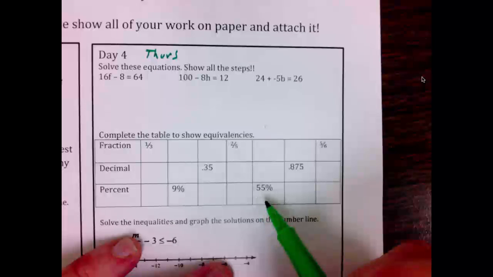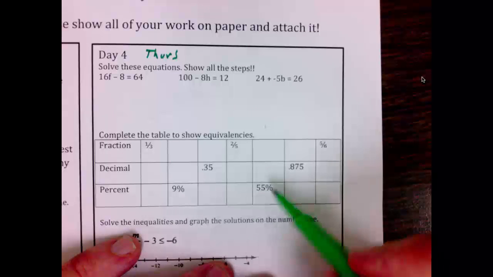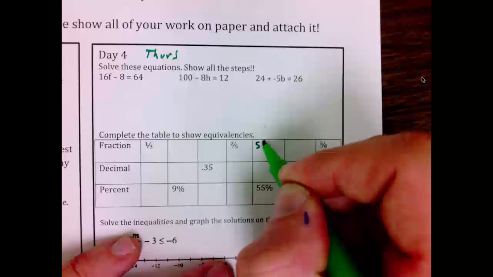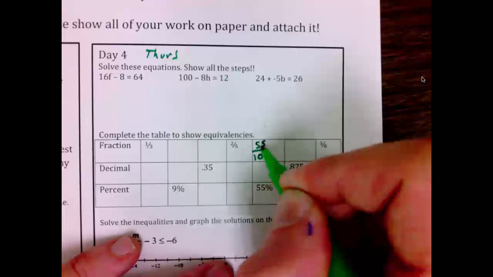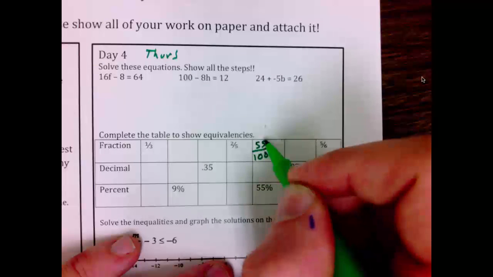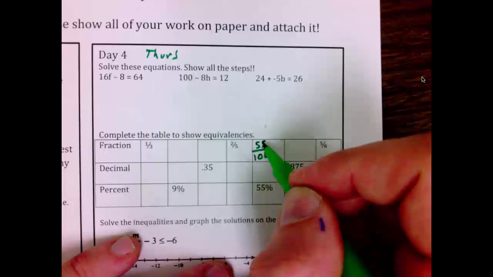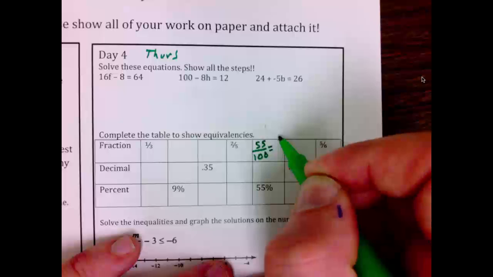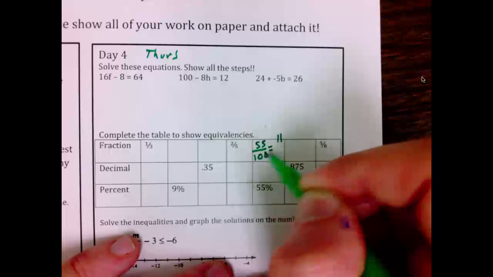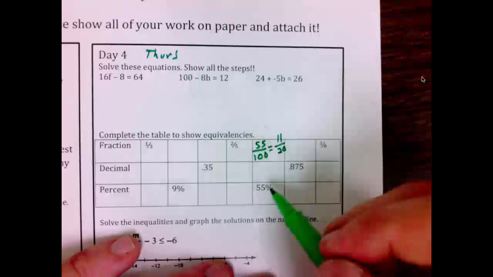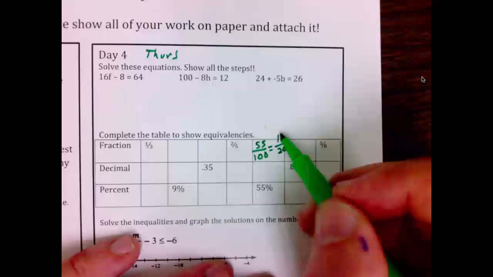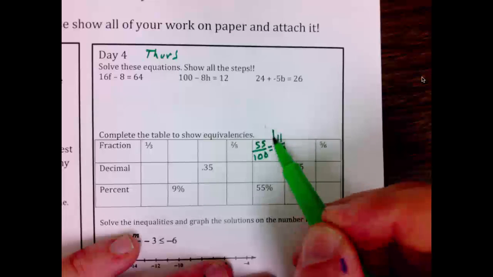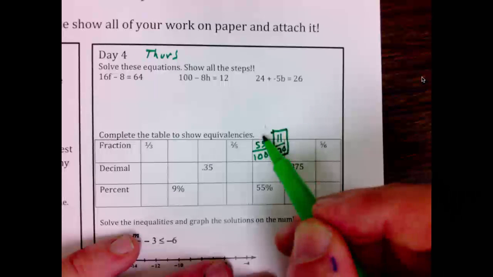It says we have 55%. We know percent means per 100, so 55% can be converted to a fraction very easily by making it 55 per 100. A divide we read as per. Well, we can reduce this. What number goes into both 55 and 100? Well, it's 5. 5 goes into 55 11 times. 5 into 100 20 times. 55% is 55 over 100. It's also 11 over 20. This is the most reduced fraction here.